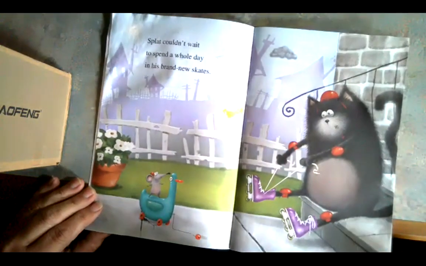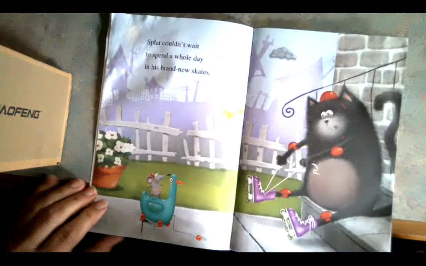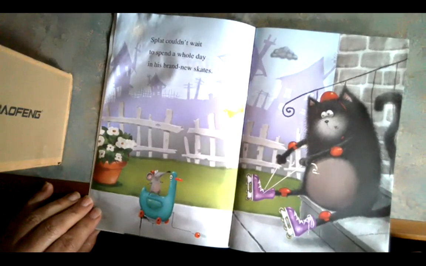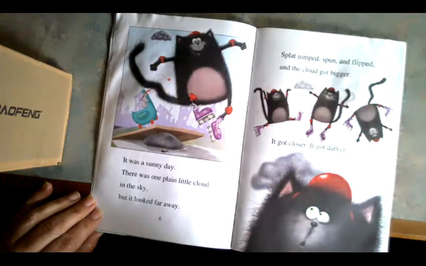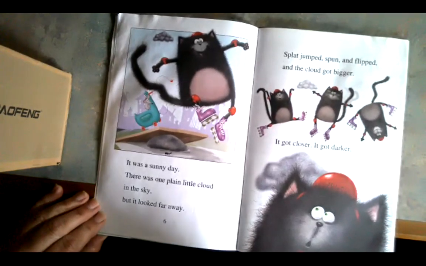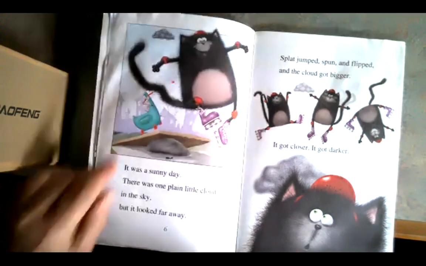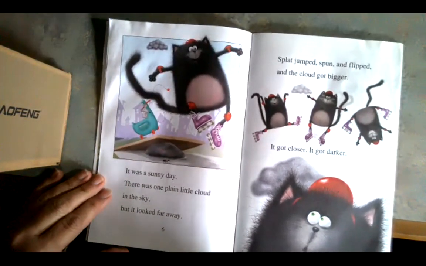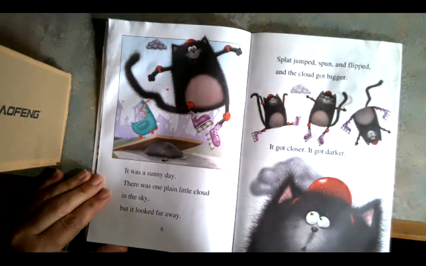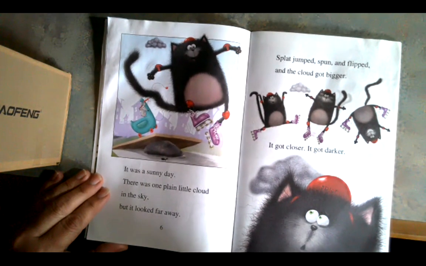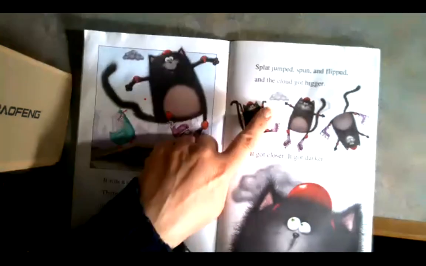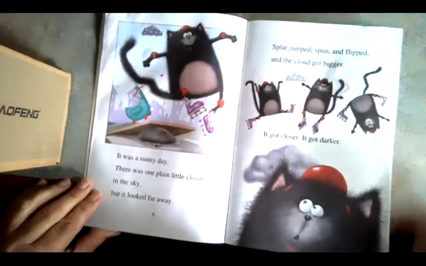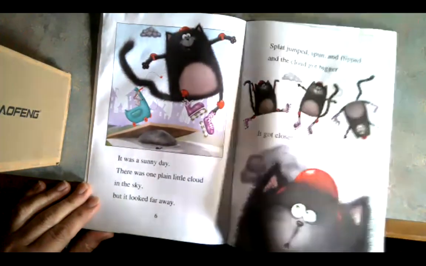Splat couldn't wait to spend the whole day in his brand new skates. It was a sunny day. There was one plain little cloud high up in the sky, but it looked far away. Splat jumped and spun and flipped, and that cloud got bigger, and it got closer, and it got darker.